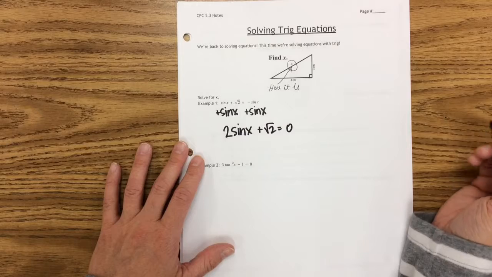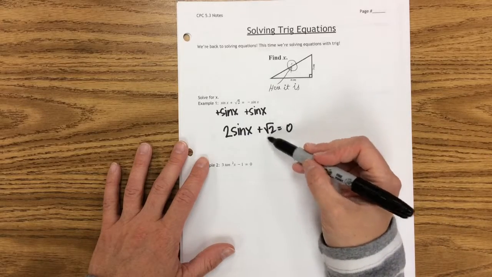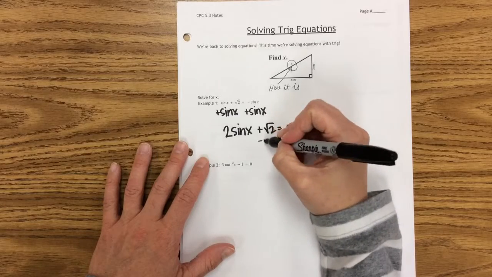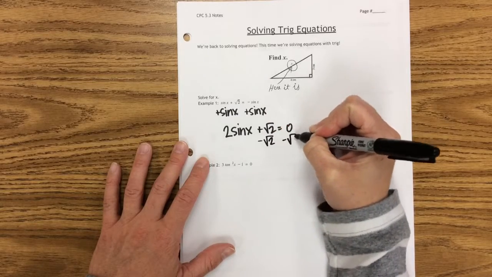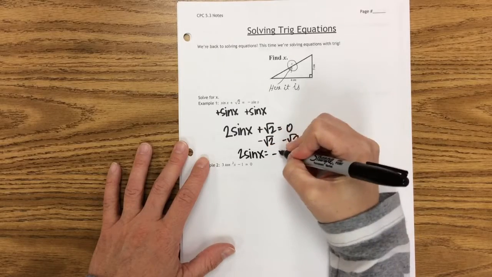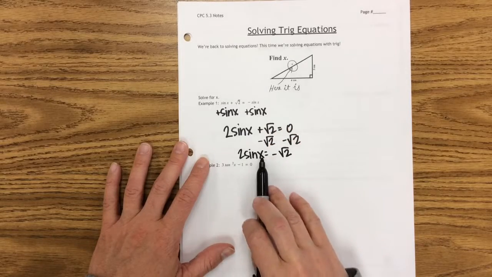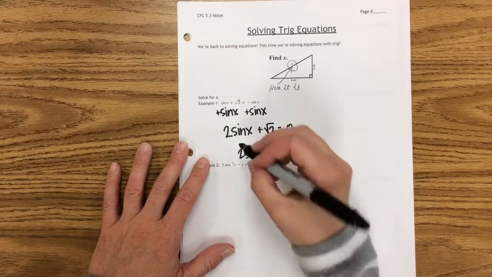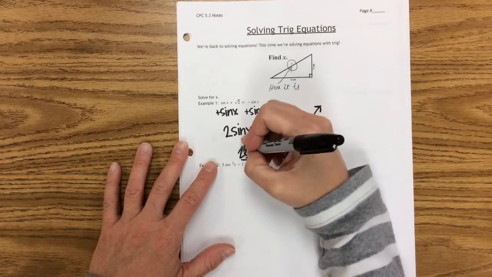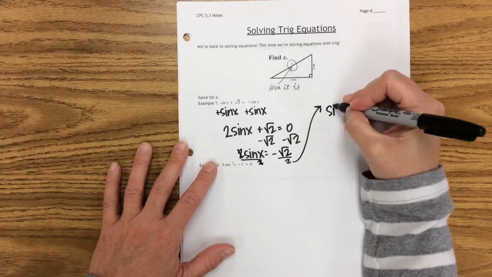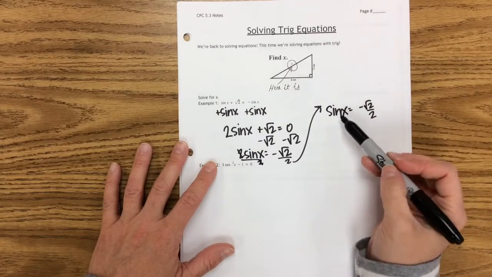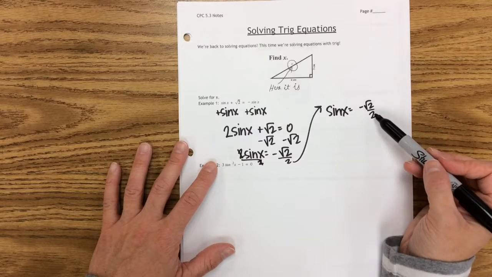that equals 0. I'm going to subtract this over here because I'm trying to solve for x, so I need to get rid of that. I'll subtract square root of 2 from both sides. I need to get x alone, so next I'll get rid of the 2 and I'll divide by 2. And now I have sine of x equals negative square root of 2 over 2.